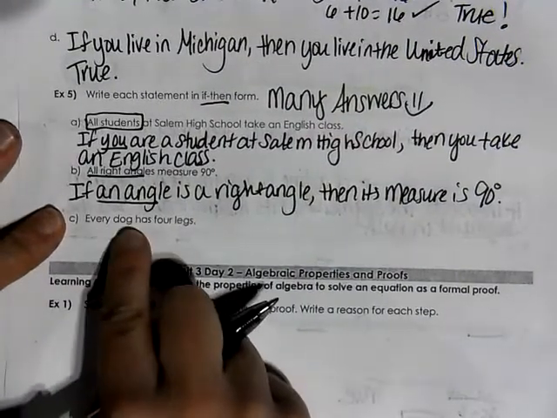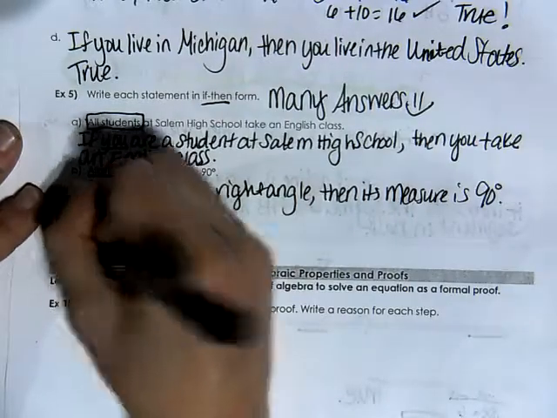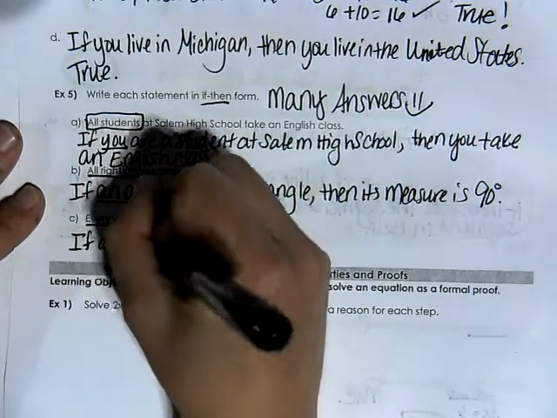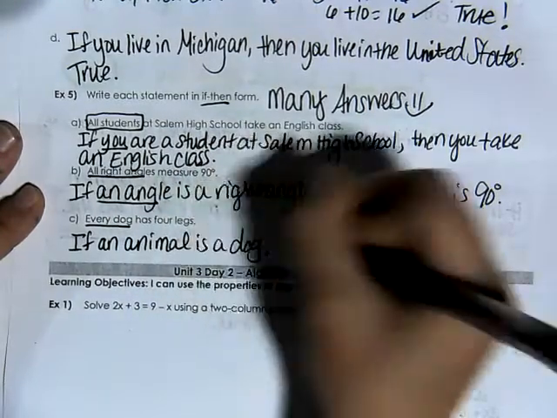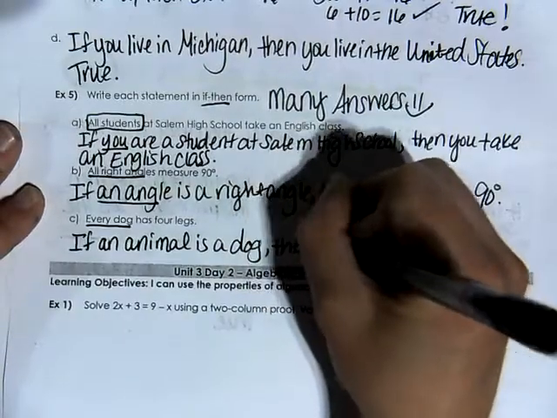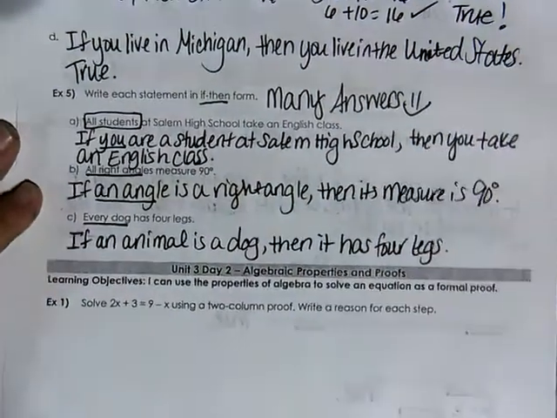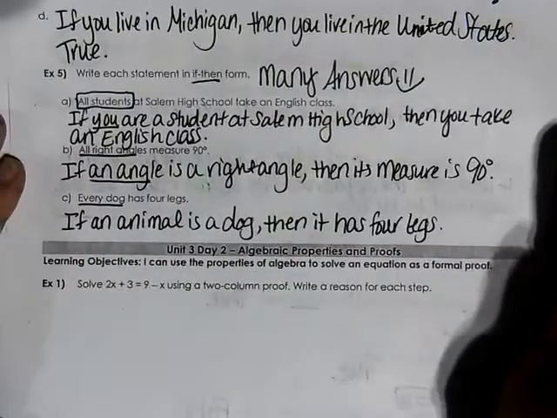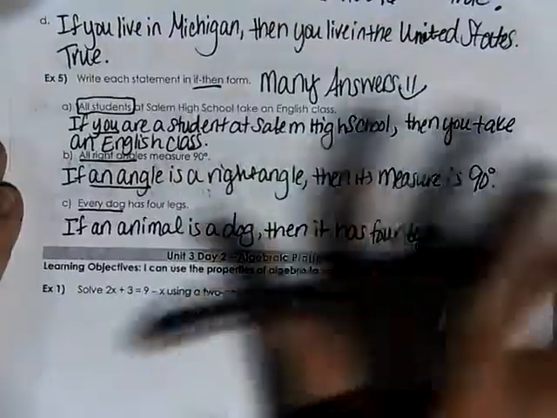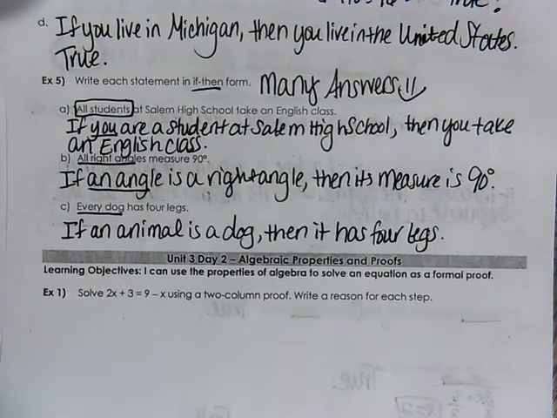Finally, letter C, every dog has 4 legs. So since we're talking about dogs, I would recommend saying, if an animal is a dog, then it has 4 legs. You could also say, if an animal has 4 legs, then it is a dog. You're welcome to write that as well. I did not ask you if these statements were true or false. I just wanted you to write them as an if-then statement.